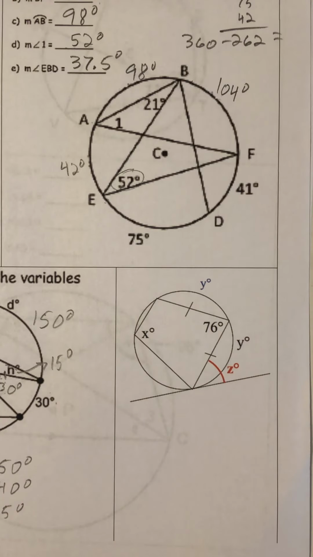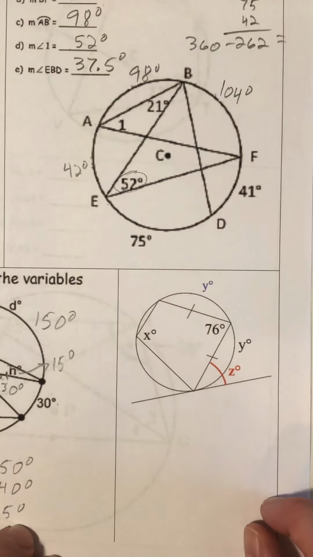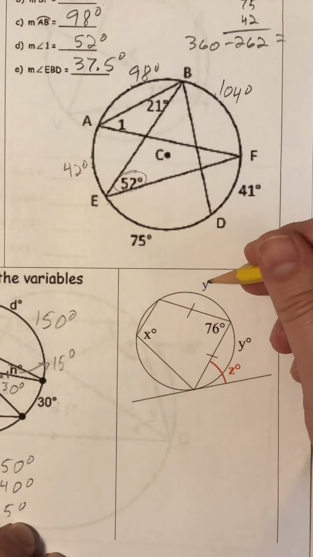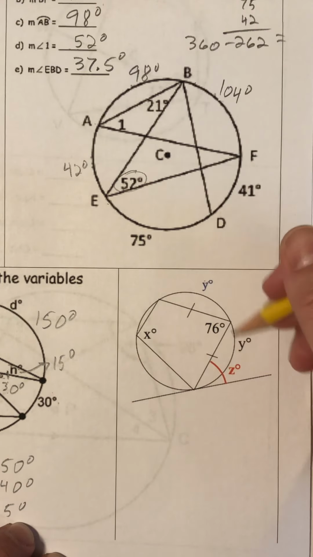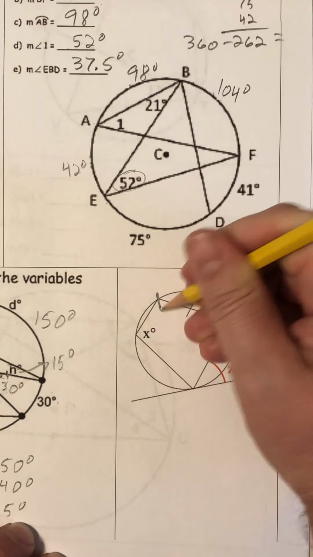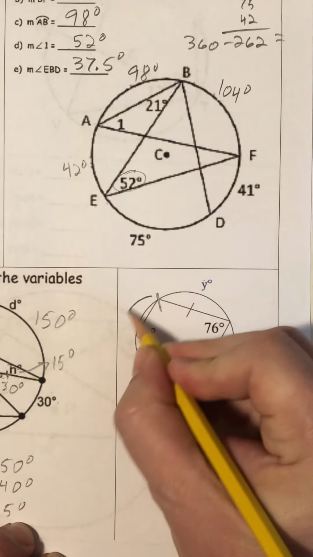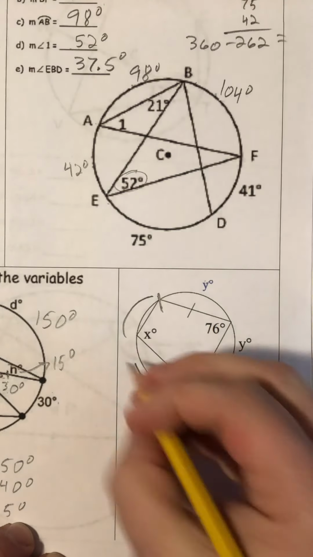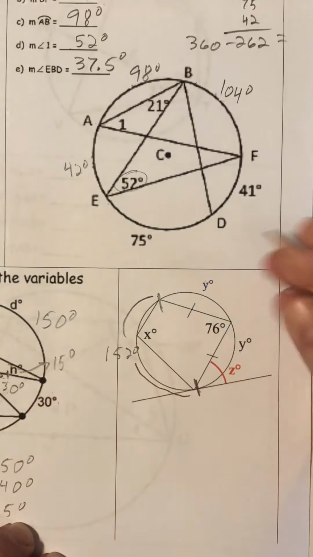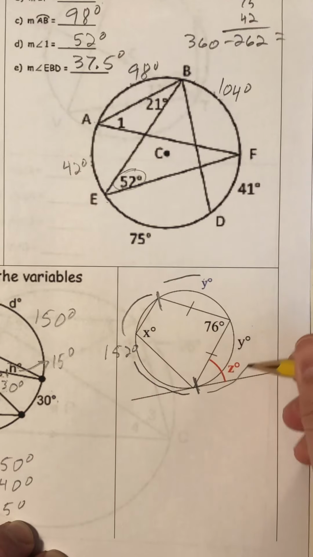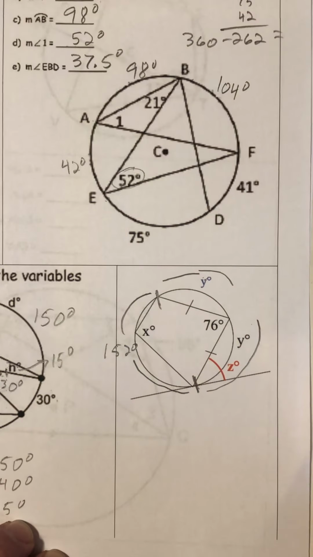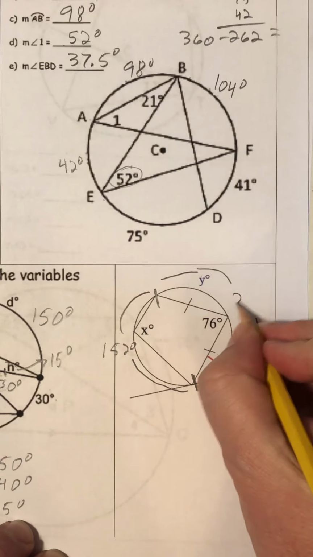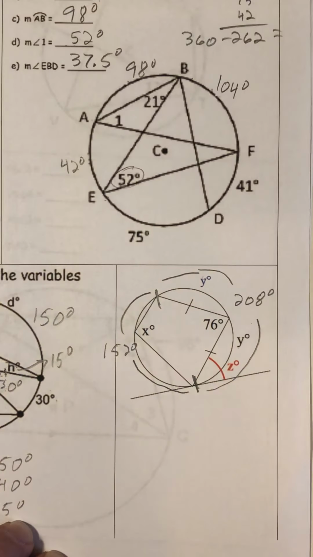So I've got this diagram here, and I'm trying to solve for X, Y, and Z. Okie doke. So let's look here. I know that these two are congruent. I can find the measure of this arc by doubling the 76. That's going to make this 152. And then I can find the measure of this arc by subtracting 152 from 360. That's going to make this arc 208.